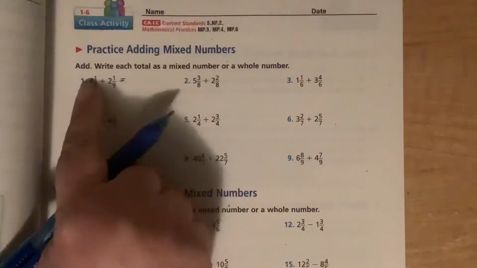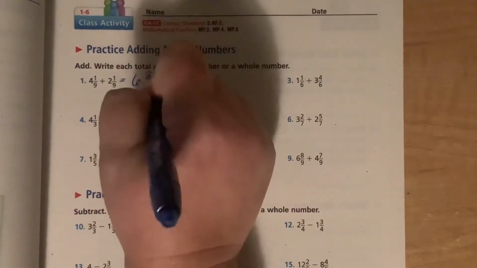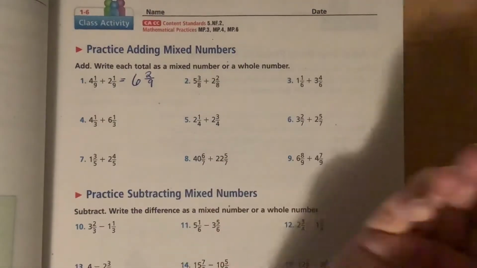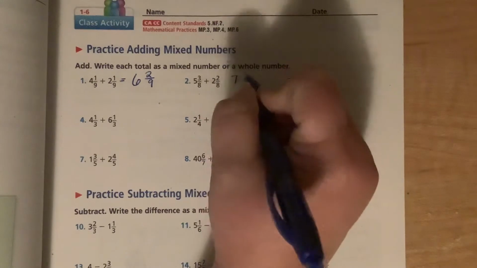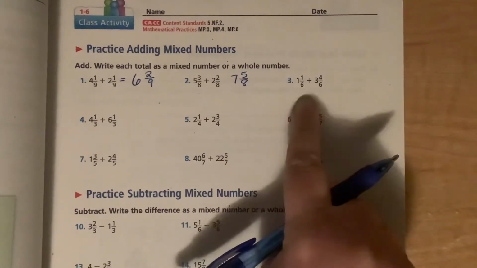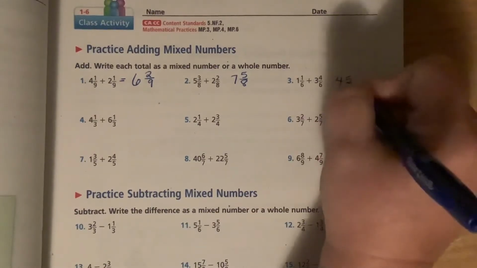For example, 4 and 1/9 plus 2 and 1/9 is 6 and 2/9, right? And 5 and 3/8 plus 2 and 2/8 is 7 and 5/8. And 1 and 1/6 plus 3 and 4/6 is 4 and 5/6.